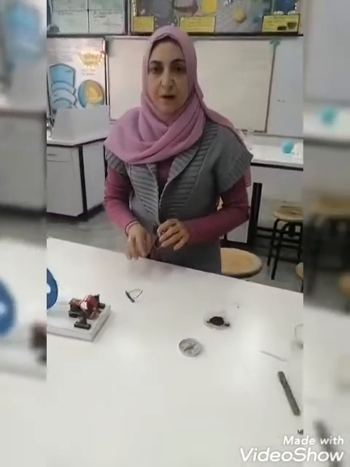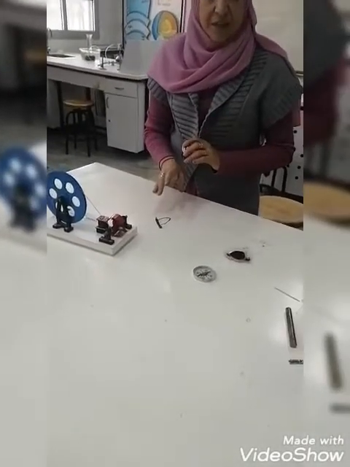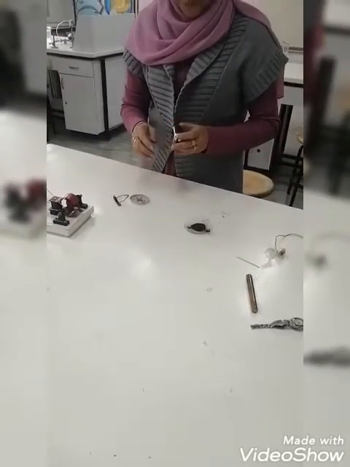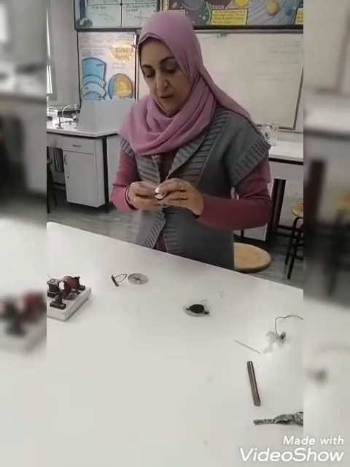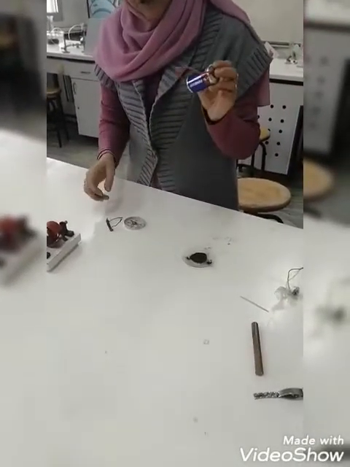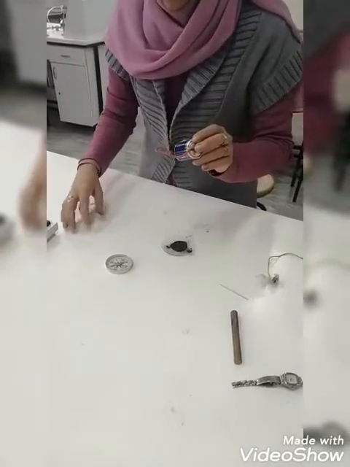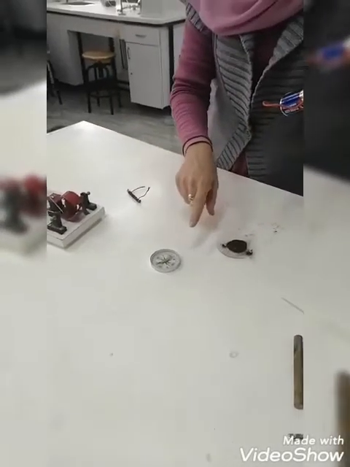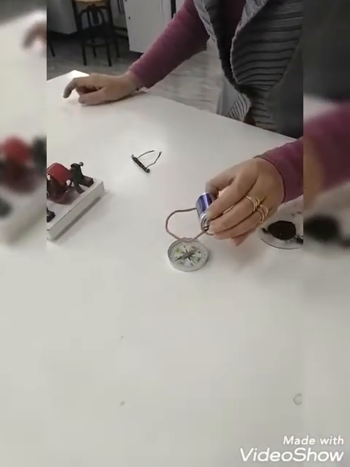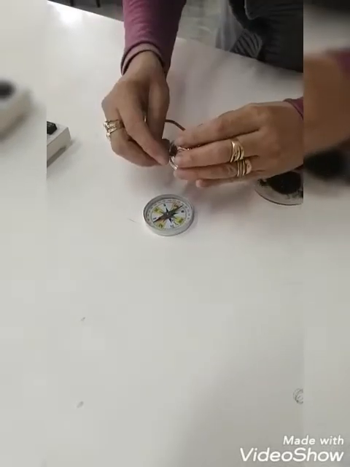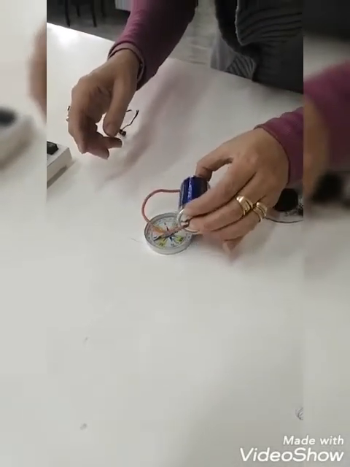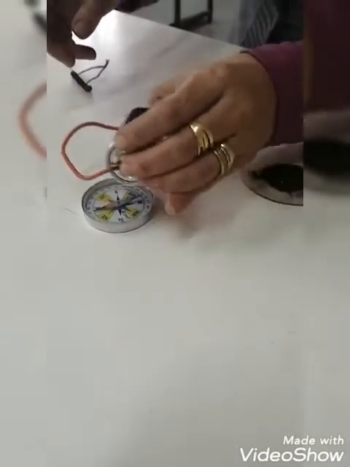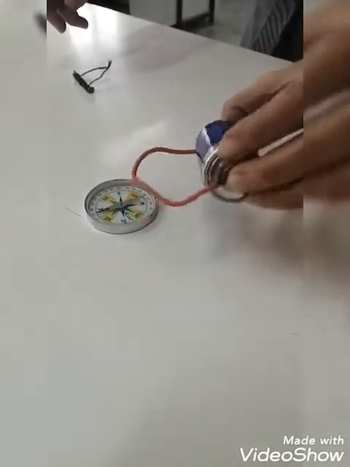Our lesson today is about electricity and magnetism. As we said, there is a relation between magnetism and electricity. If we take this connecting wire and connect it to a battery, it produces electric current, and we bring it close to a magnetic needle, which takes a fixed direction to north and south. When you bring it close, you observe that the magnetic needle begins to deflect. It begins to move, affected by the magnetic force.